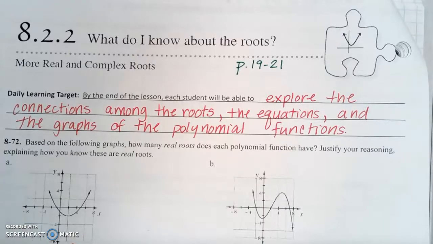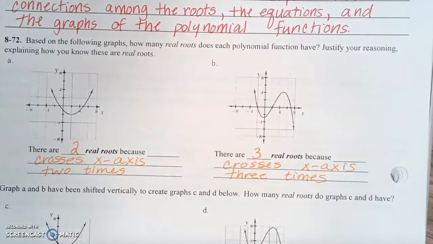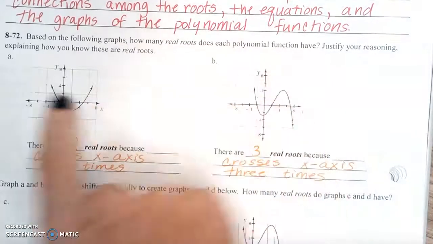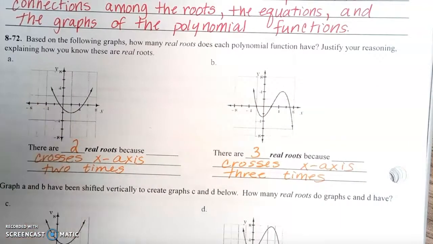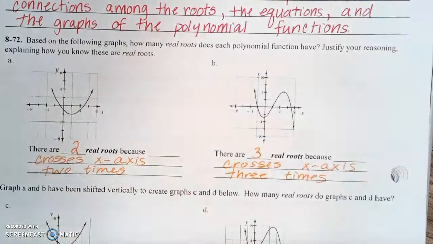Okay, so question number 72 says, based on the following graphs, how many real roots does each polynomial function have? Justify your reasoning and explain how you know these are real roots. For part A, we have that parabola. That first parabola is crossing the x-axis. Looks like -1 and +5. So it has two real roots. It crosses the x-axis 2 times.